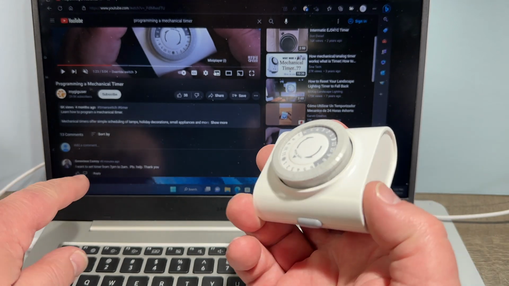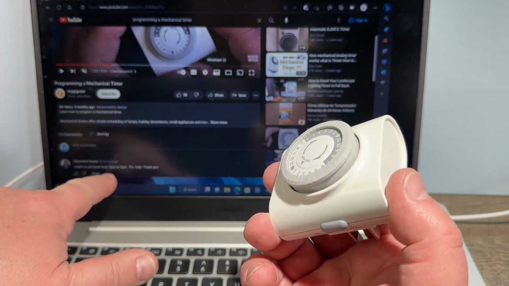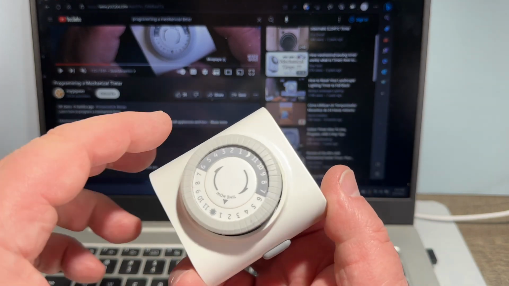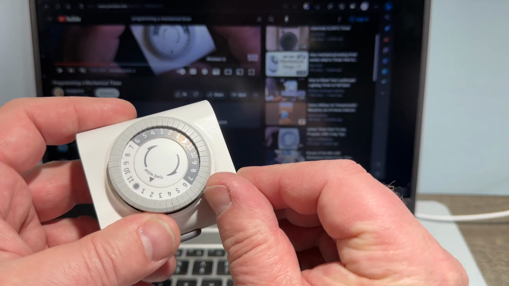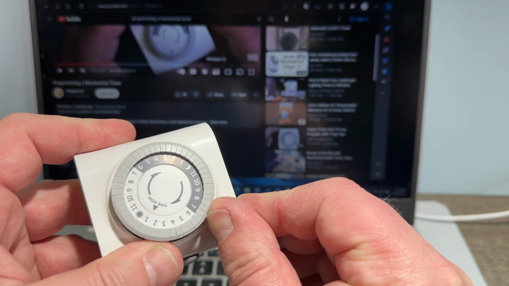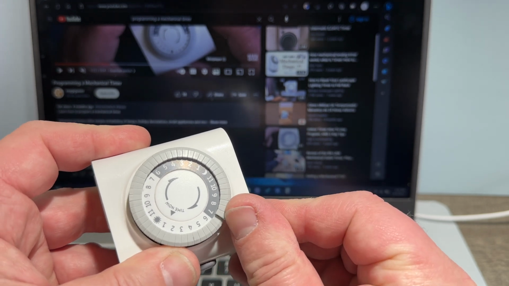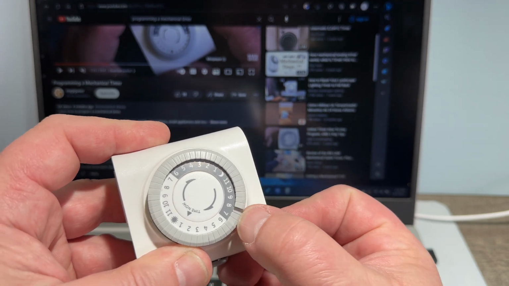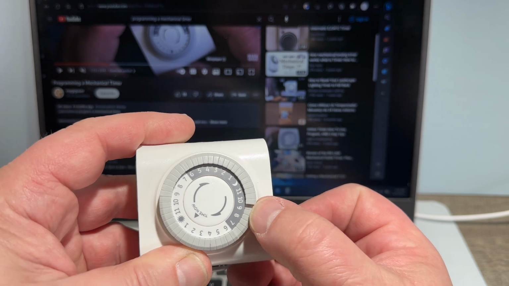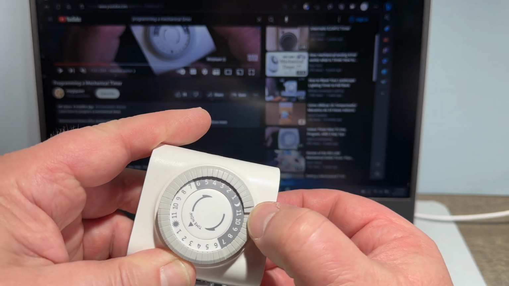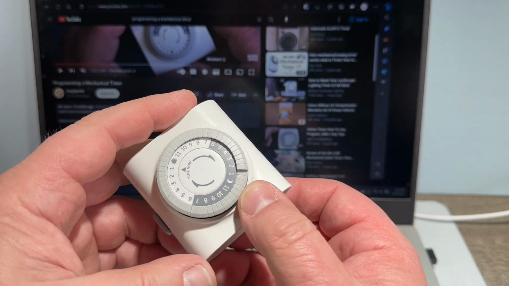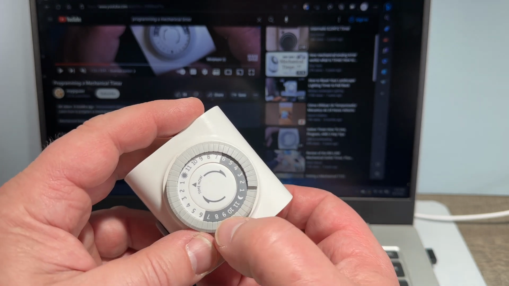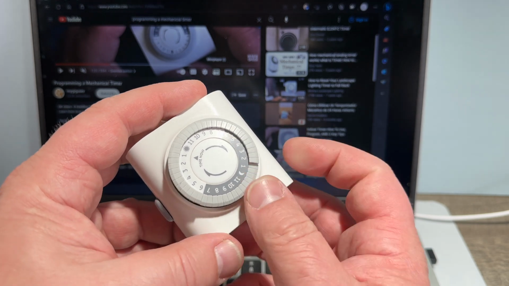Okay, now we look at your request again. 7 p.m. to 2 a.m. 7 p.m. is the dark area, because dark is the night, right? So the 7 here, we click that down. 7 and 8, and you would keep it constantly on until you reach 2 o'clock, right? So this is 1 o'clock, and then here would be 2 o'clock.